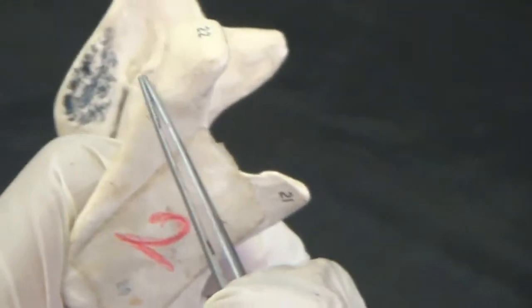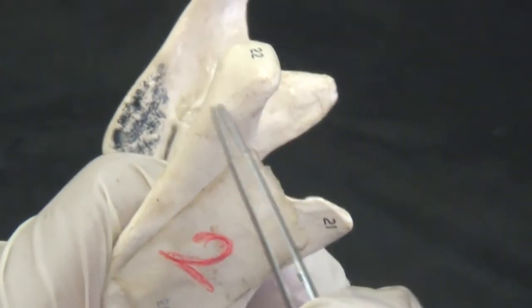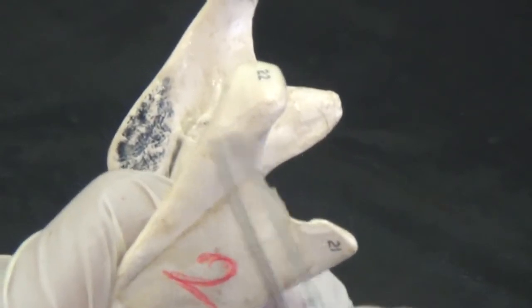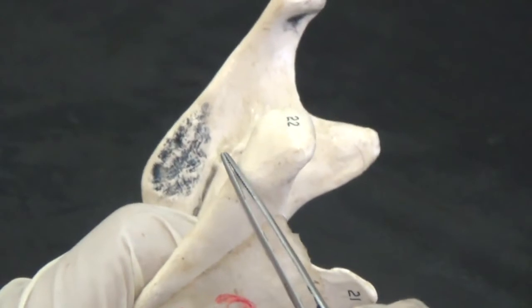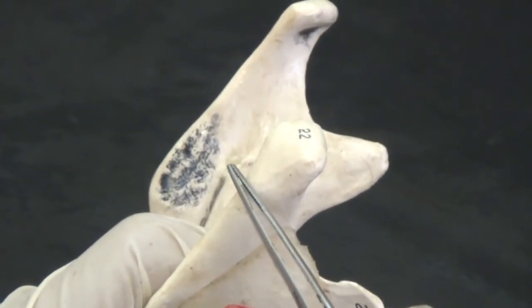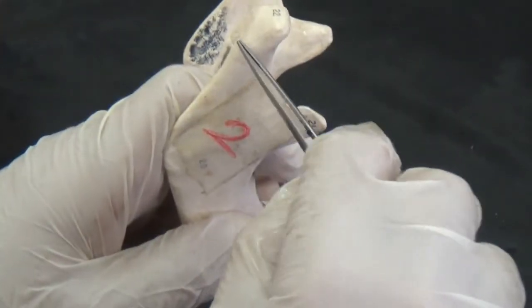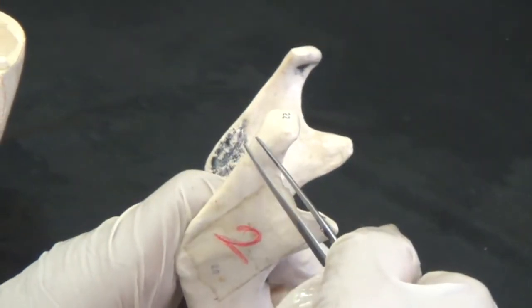I can mark the lateral border of the neck of the mandible. Mark here. And remember, here there are two structures attached to it: the capsule of the temporomandibular joint and the lateral temporomandibular ligament. It attached to the lateral aspect of the neck.